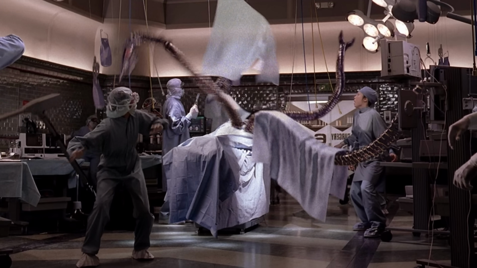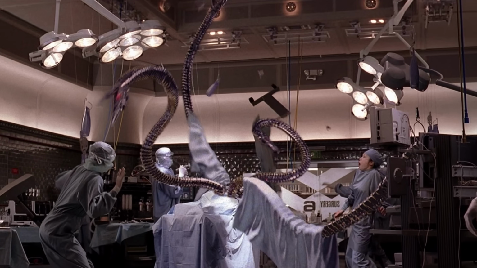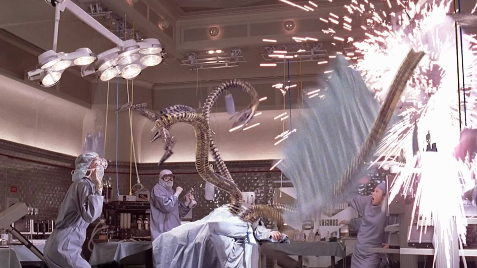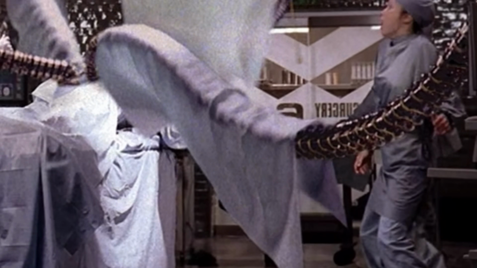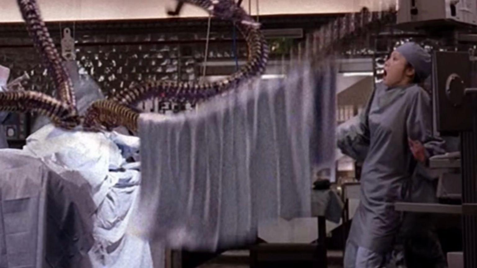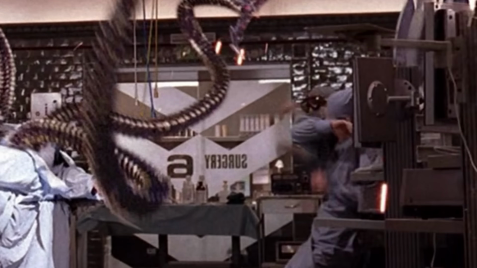So this right here, I think is very easy to say is fully CG tentacles because of their motion. They're moving in a way that you can't quite puppet very easily. There's a lot of things happening. Well, also, if you look at the cloth dangling on the arms before it falls off, it looks pretty CG. Oh yeah, dude, I didn't even think about the cloth. Look at that, you're totally right. It's well done though. It's very well done.